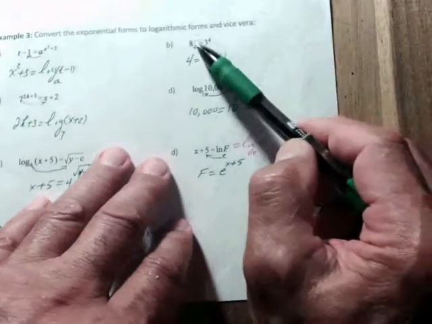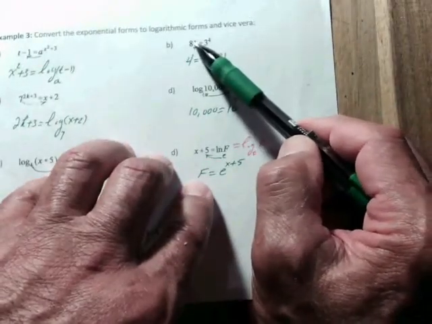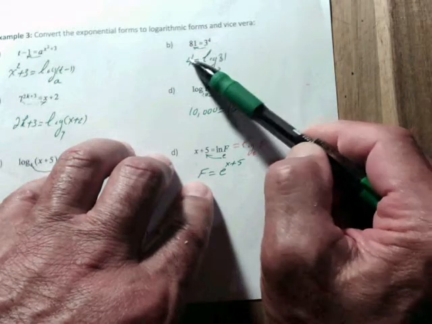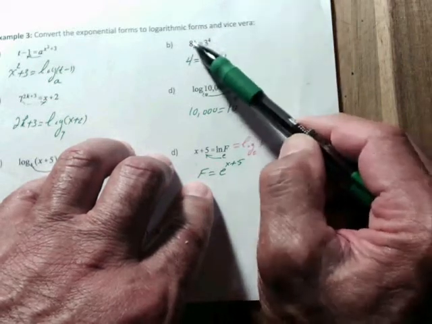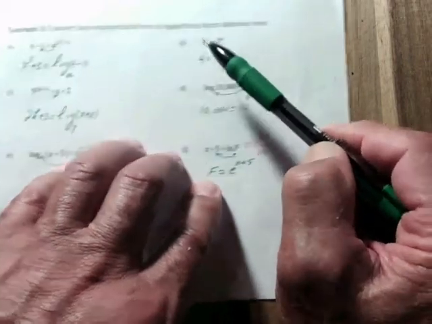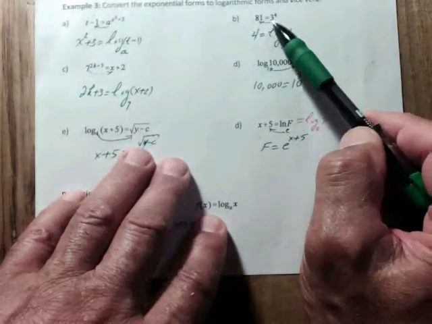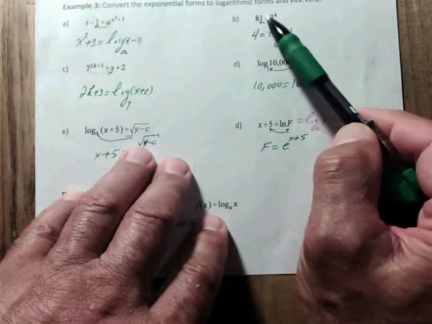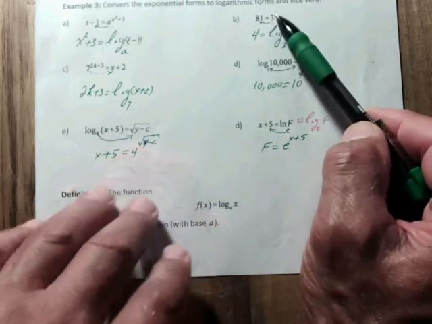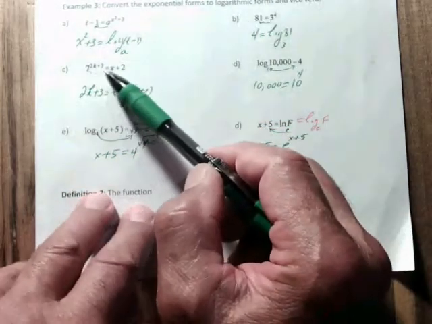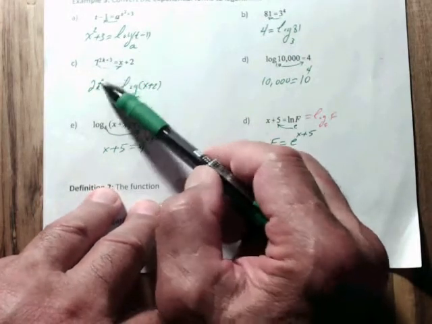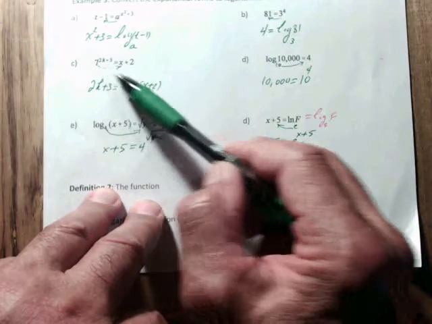Like here, 81 is coming first now. I want 4 to come first. So I say 4 is equal to log of 81 to base 3. So always write log of whatever this number is to base 3 to get this exponent. And here, we say this exponent is equal to log of x plus 2 to base 7.